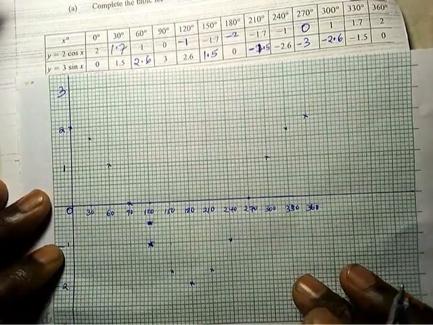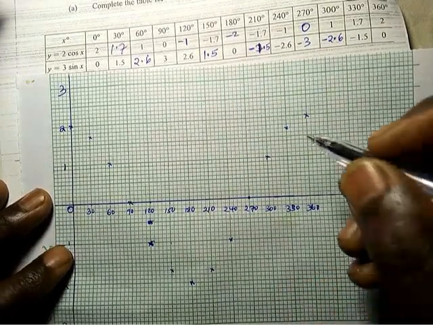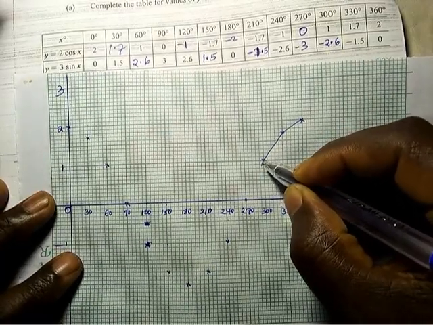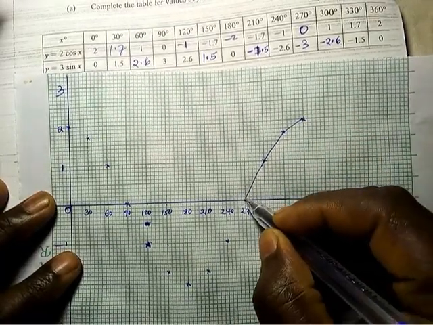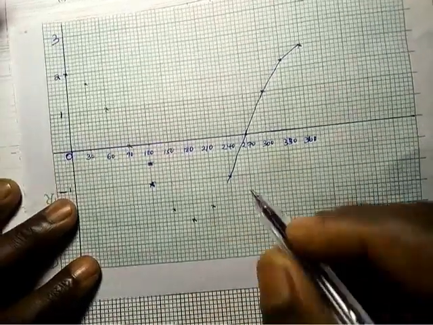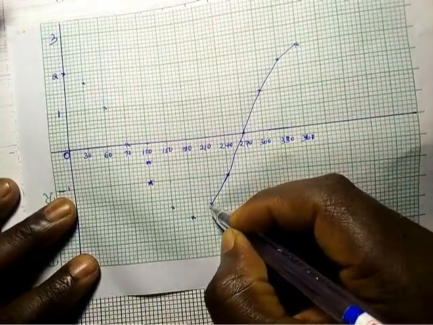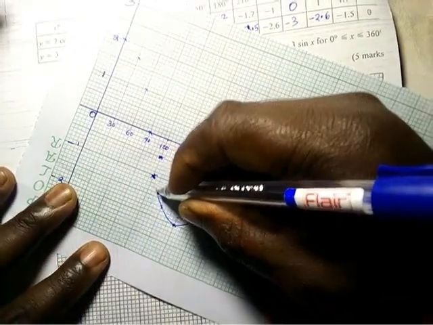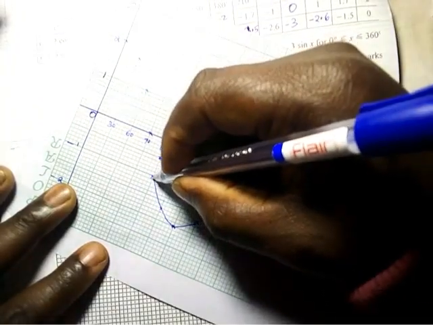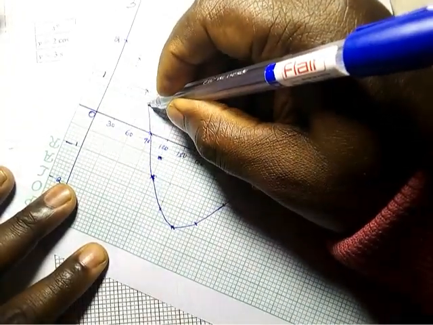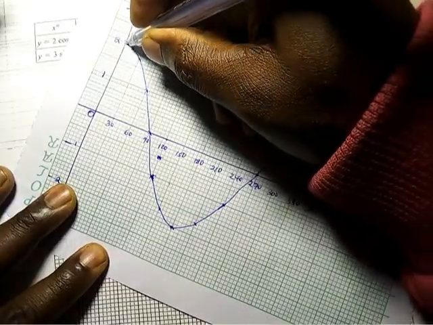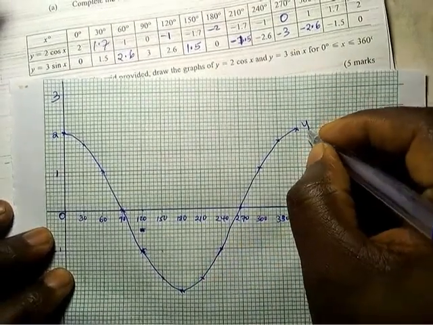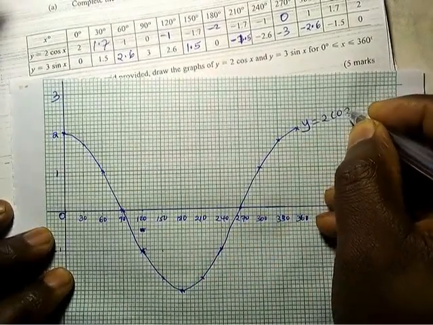Now we have our points, and then we plot a smooth curve. So a smooth curve, like this. Yes, a smooth curve, like that. Once you have drawn that smooth curve, you label this curve. This is y is equal to 2 cos x.